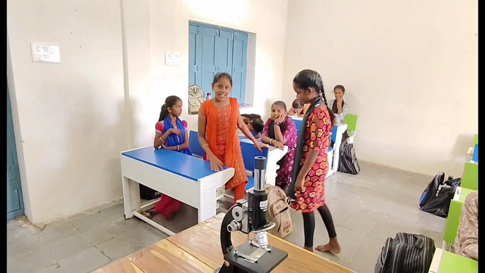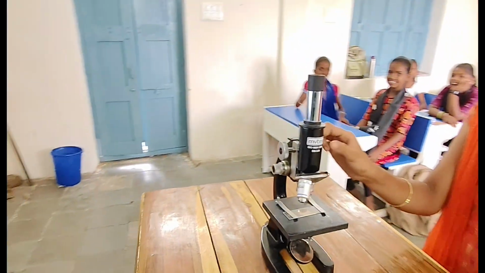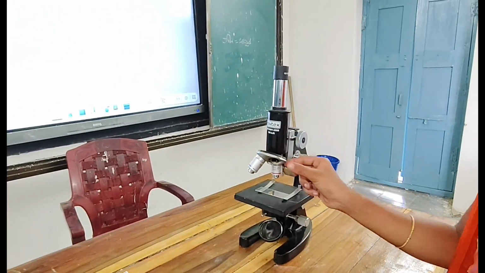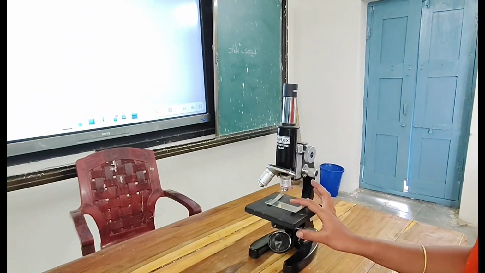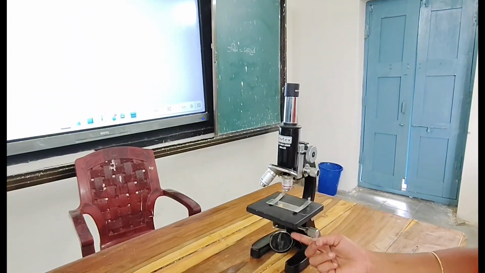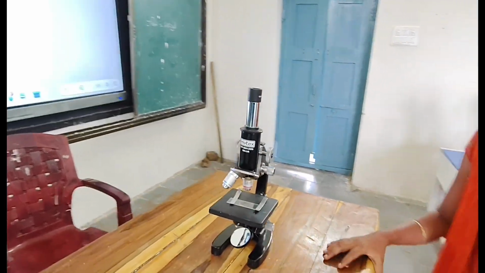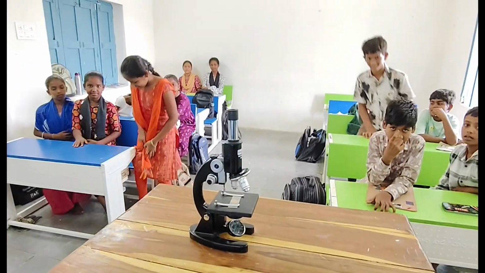Aradhya, come. This is eyepiece, tube, coarse adjustment, fine adjustment, arm, objective lens, stage, clip, slide, condenser, reflector, base, arm. Very good. Go. Next, Manadeep, come.